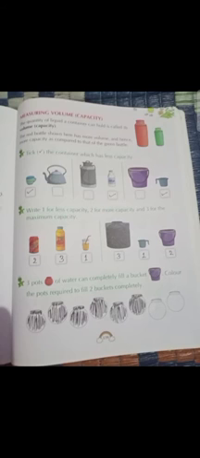And number 3, this is a bottle, the fruit juice bottle. So number 1, the glass. Number 2, the juice can, and number 3, the bottle.